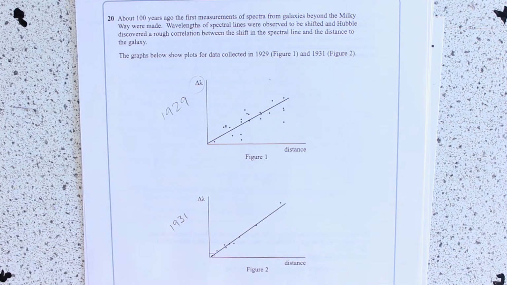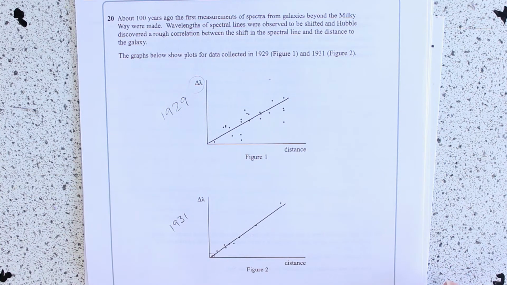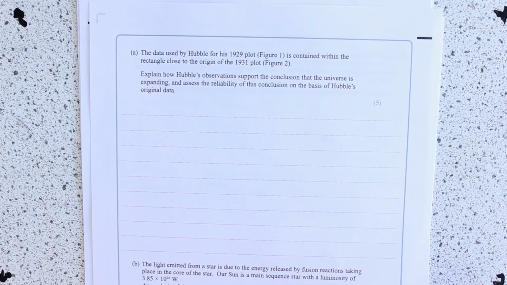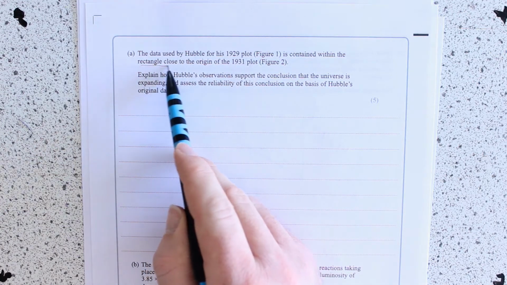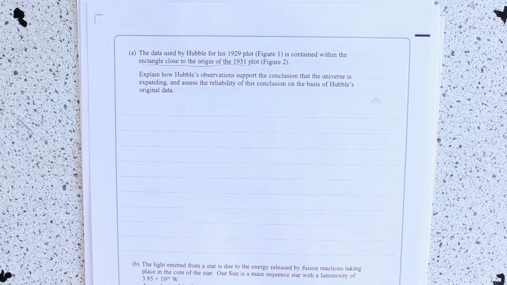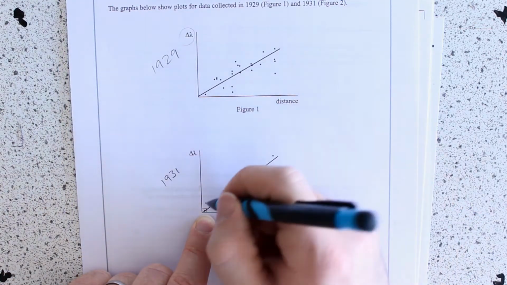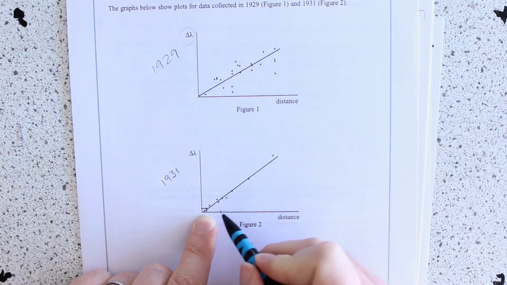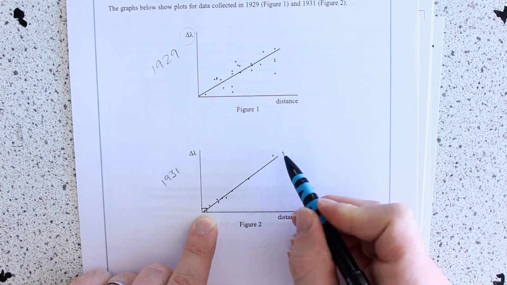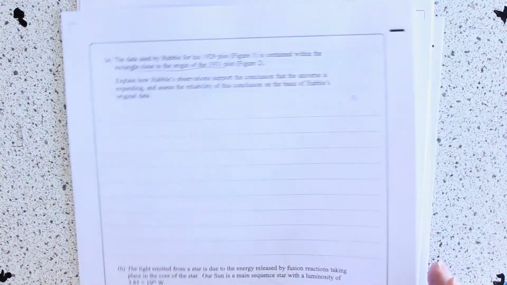So the question's going to ask us about this. Again, it's not really about explaining Hubble's law, it's about the quality of the data, first of all. So let's read the question. The data used by Hubble for this 1929 plot is contained within the rectangle close to the origin in the 1931 plot. So let's go find that. Oh yeah, wow, okay, so actually all of this data could fit in there. Obviously in the 2 years after, he went and found some much more distant galaxies and did the same type of observation on them. You can see there's a difference between the two correlations.